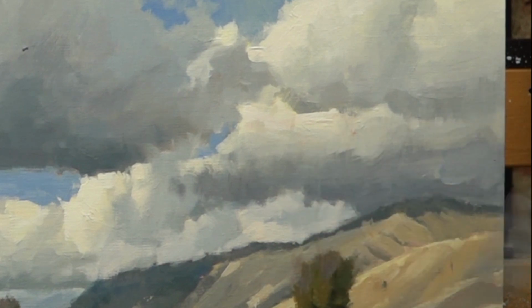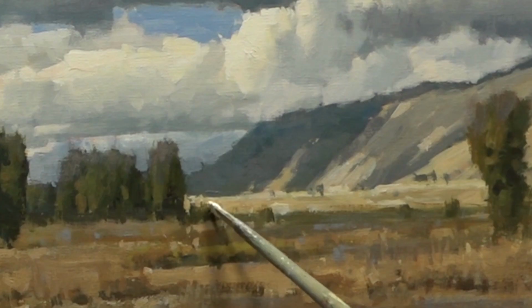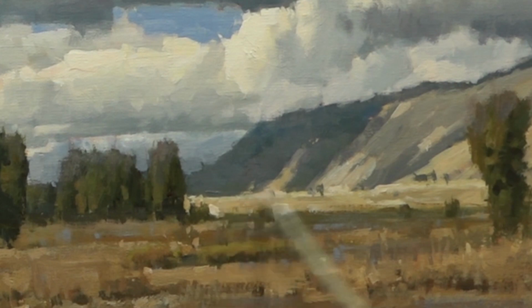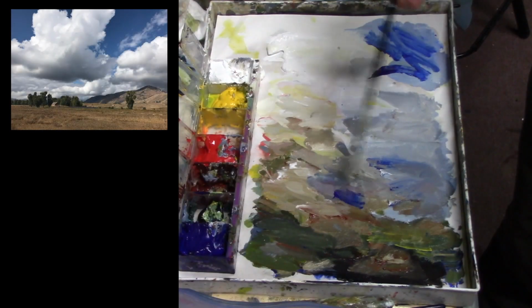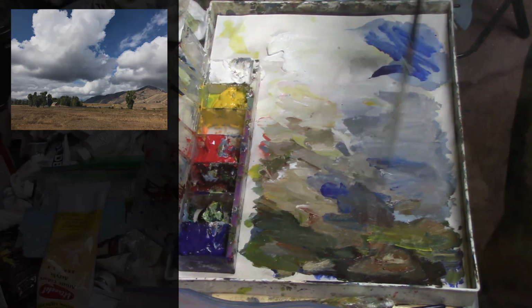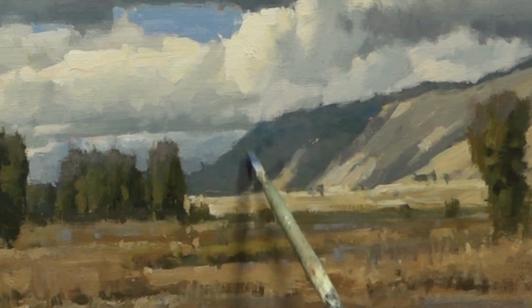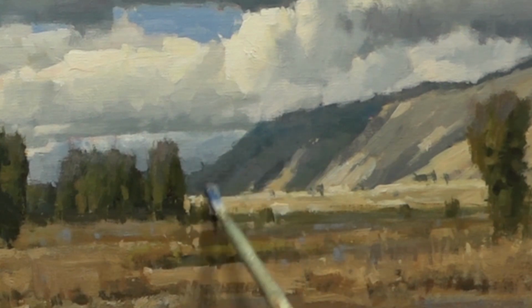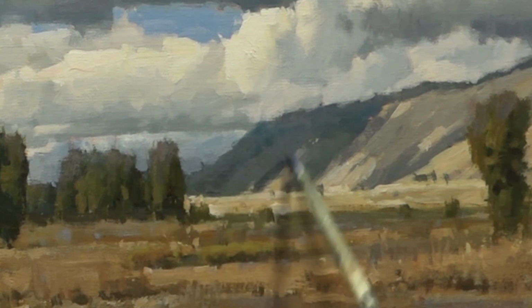Notice the edge now against the top of the mountain's a little bit softer. It's way off to the right-hand side of the picture. I'm not sure I really want to have a hard edge over there. Lightening up some of the light of the ground plane back there so that the light and shadow pops a little bit better. Here I'm mixing up a value and laying it down to represent the shadow side of the trees as they roll up the hill.